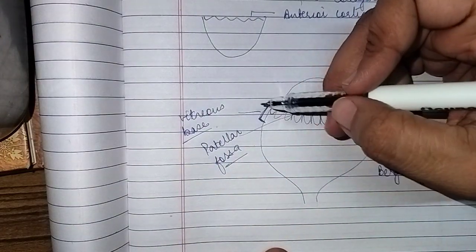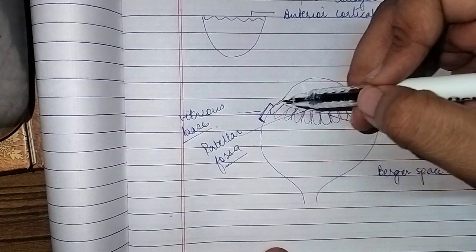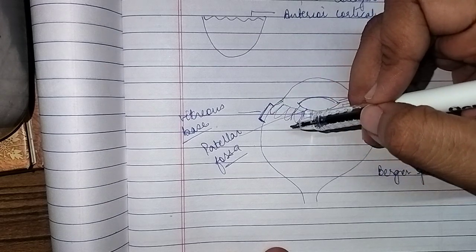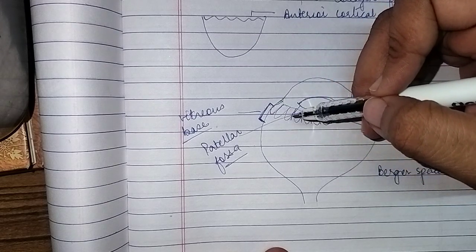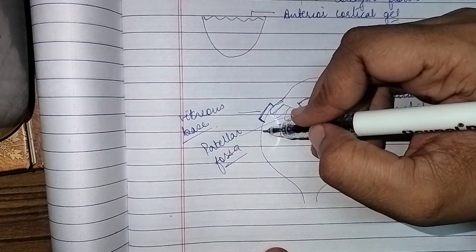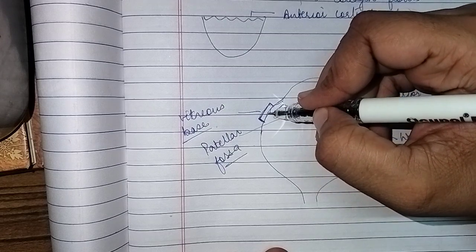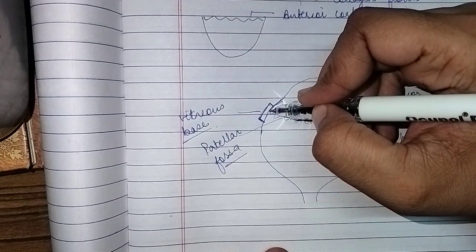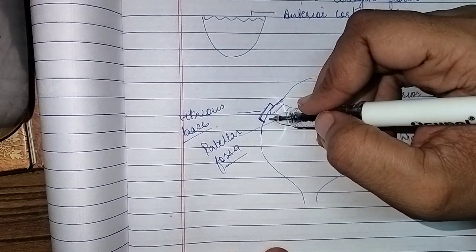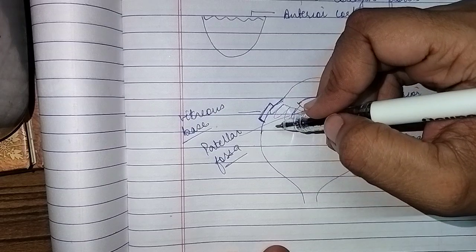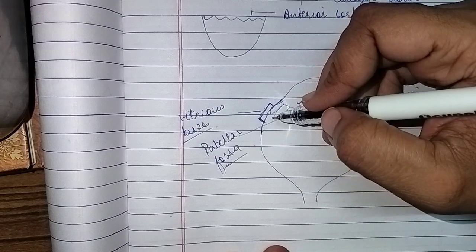In the vitreous base, the collagen fibrils of the vitreous are particularly dense and firmly attached to the anterior retina and the posterior pars plana. Here the retina ends, so this is the anterior part of the retina and the posterior part of the pars plana. Here the collagen fibrils of the vitreous are firmly attached and form the vitreous base.